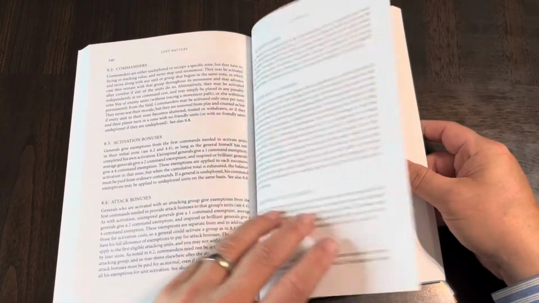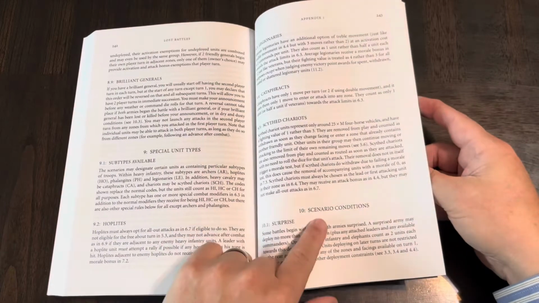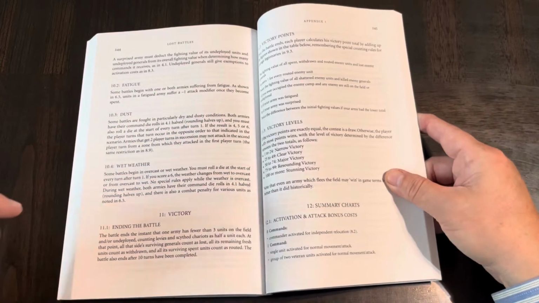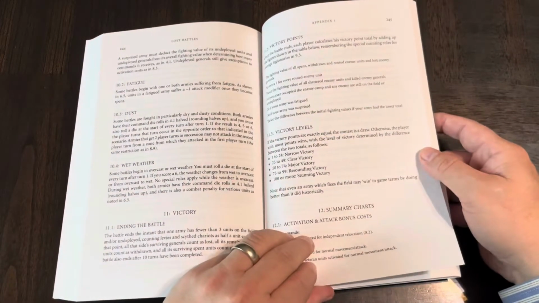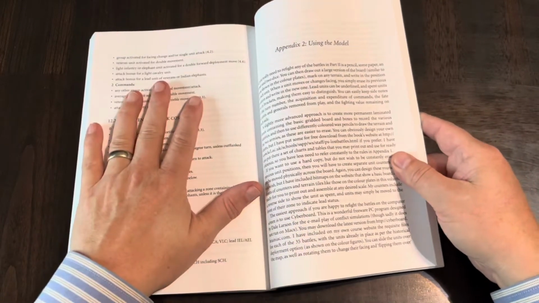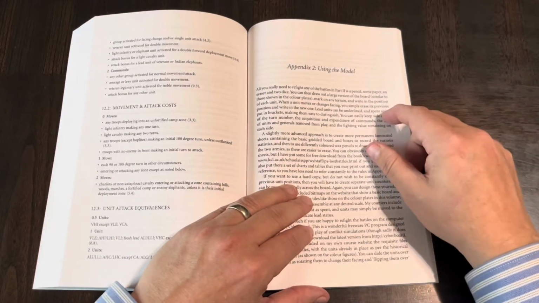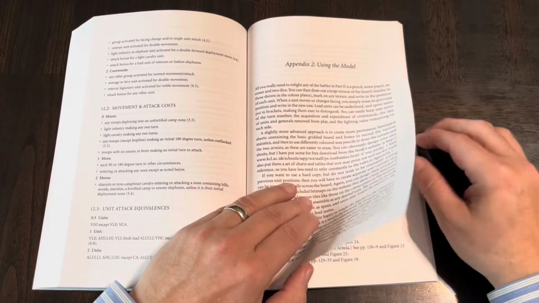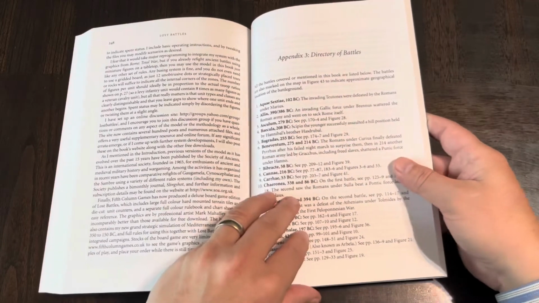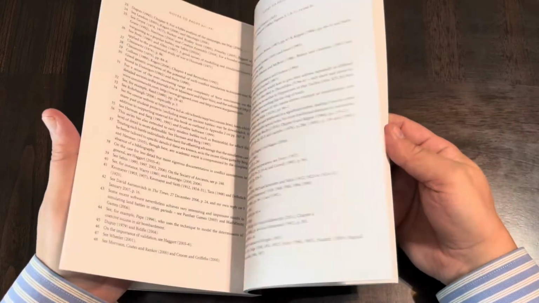Of course, they have different capabilities and bonuses. You have special unit types. Then you have scenario conditions, like surprise and fatigue, dust, wet weather. Then you get victory, and you've got a summary of some charts here. And that's the rules. And again, he took that and overlaid it into a full-on war game called Lost Battles. Then you have, using this model, talking about some of the limitations of using that model. And then you've got a directory of the battles here, a little bit of a key there. And the rest of this is appendix and glossary and the like.